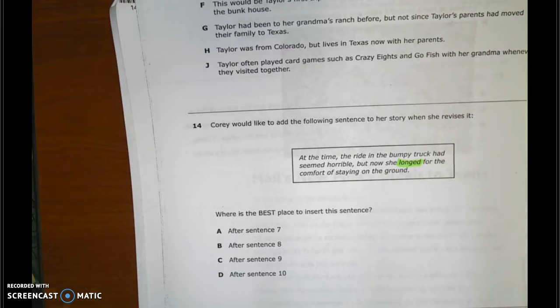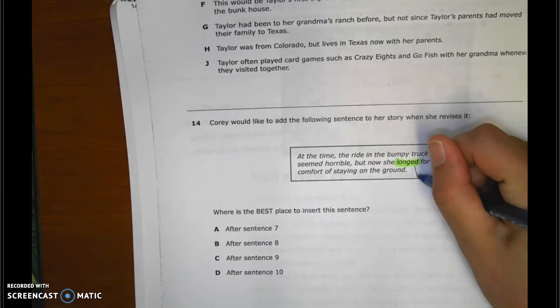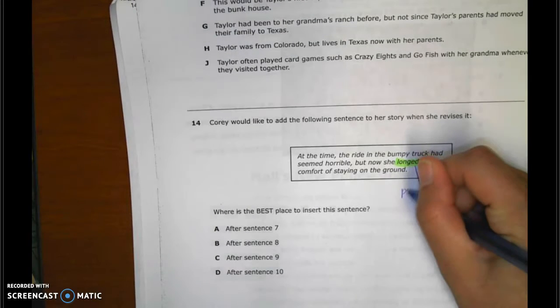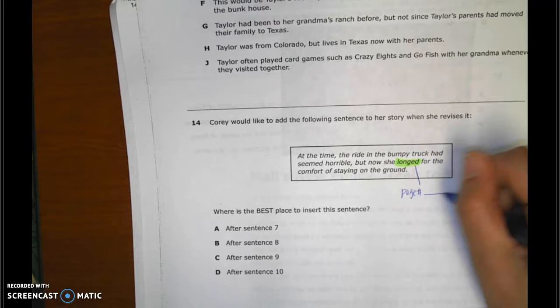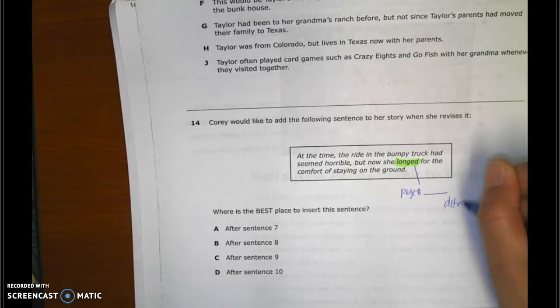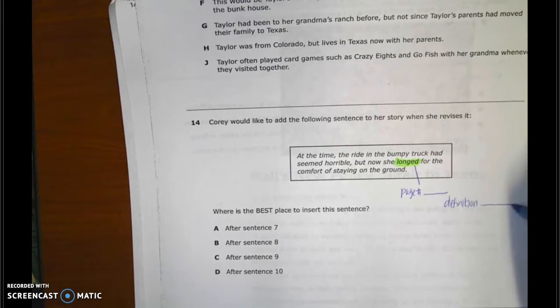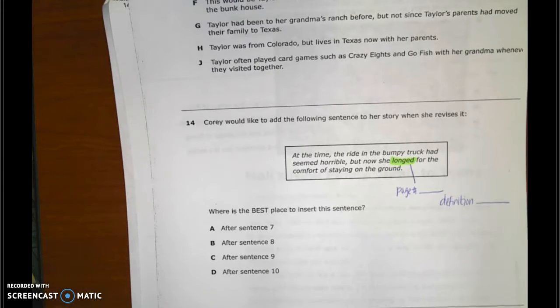Okay, so I want to make sure if you do not remember, you need to make sure you look it up, right? Make sure you write the page number that you found it on and the definition of the word. It doesn't have to be the entire definition. It can just be one or two words that remind you of what the word longing means. And if you already know what longing means, just annotate that off to the side. I need to see it on your paper.